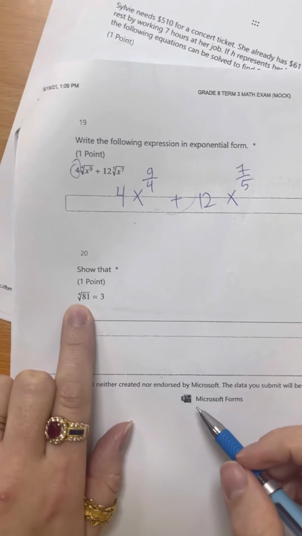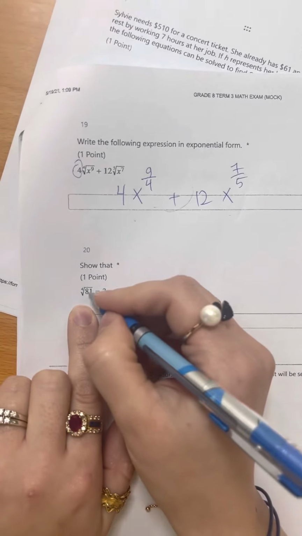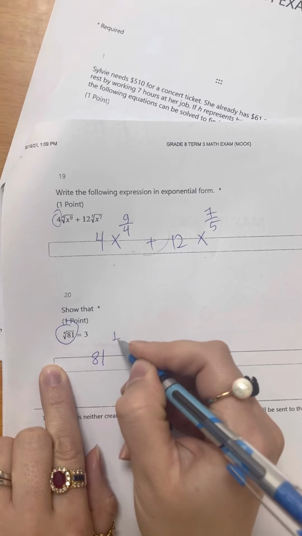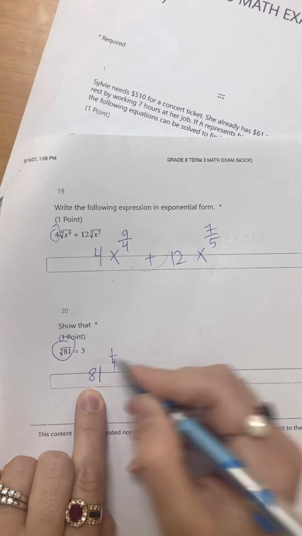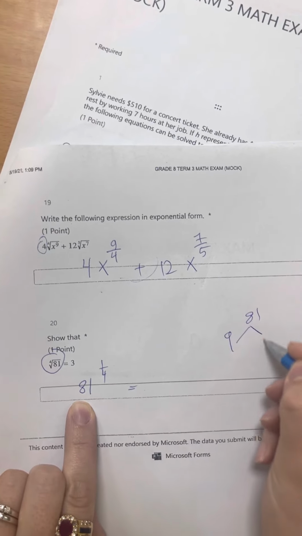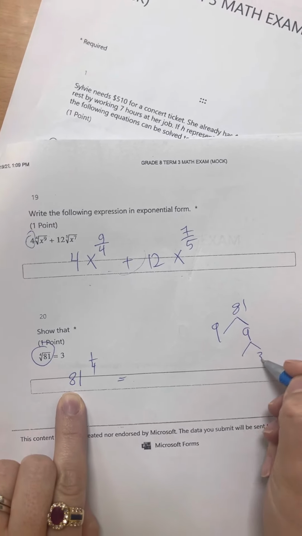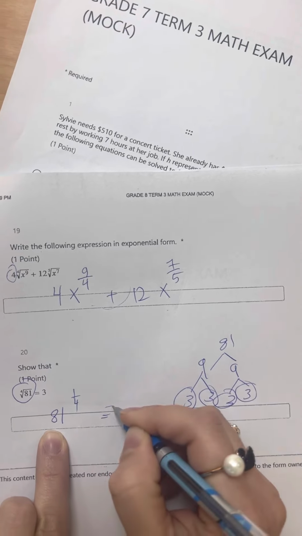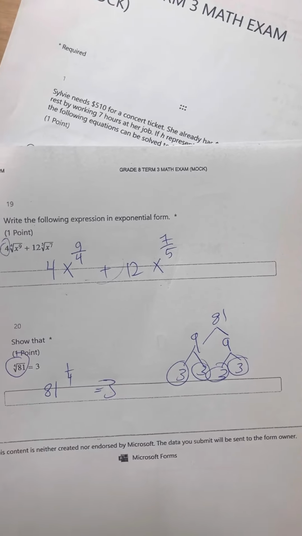Now how to show that this one is the same as this one? I will take 81, it should be to the power 1 over 4, so I need 4 numbers. 81 consists of 9 and 9, 2 numbers, 3, 3, 3, 3. Now they are 4 numbers. So the answer is 3. That's it, and good luck.